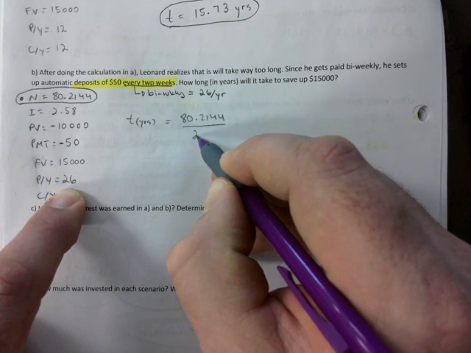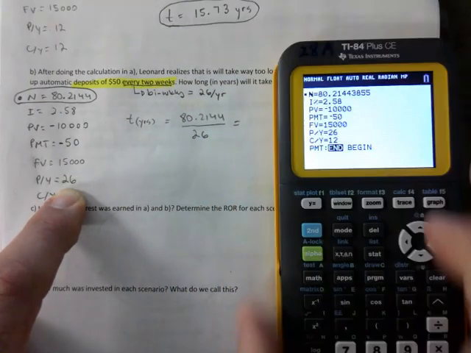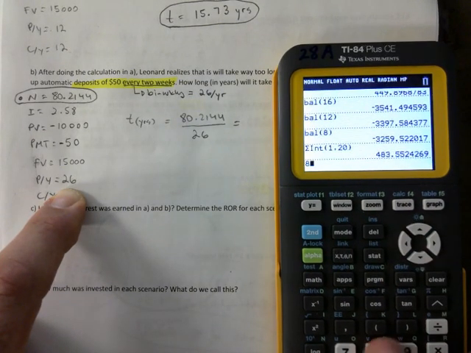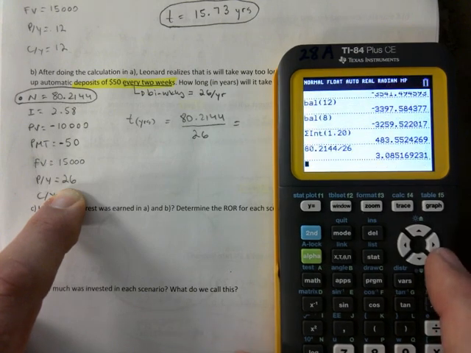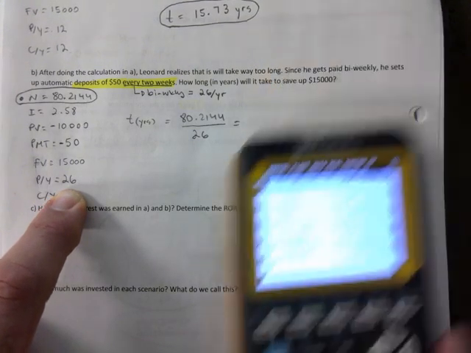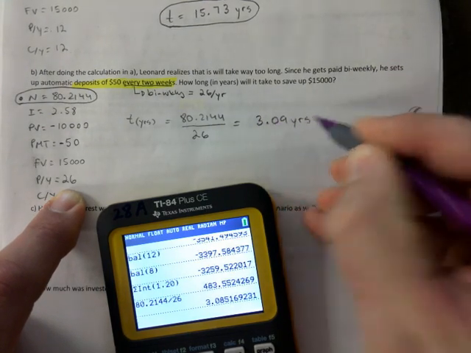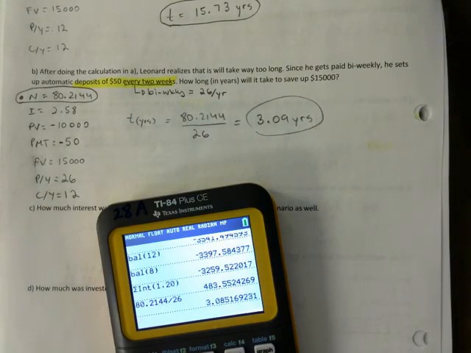So this is divided by 26. So I write down 4 decimals, I go to my main screen, right? And then just go ahead and do that. That's 3.09 years. 3.09 years. Much better, right? That is the time in years right there.